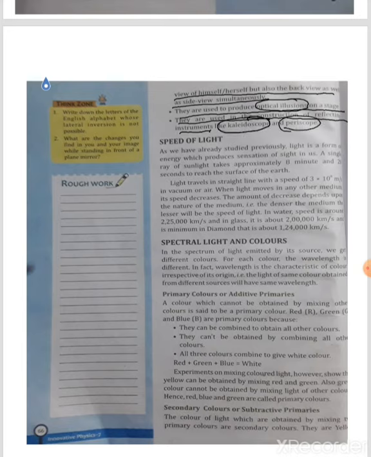So periscope we have learned, kaleidoscope I will show you. I'll send you some pictures and one video based on periscope and kaleidoscope. All right, so go through that, you will understand what is kaleidoscope and periscope. Now the last topic that we are going to discuss today is speed of light.